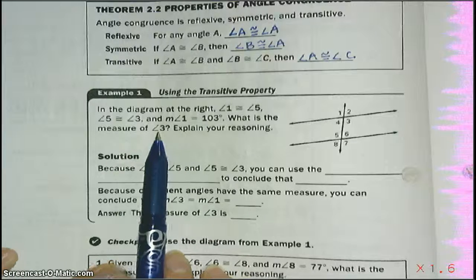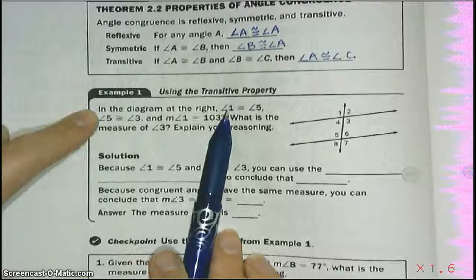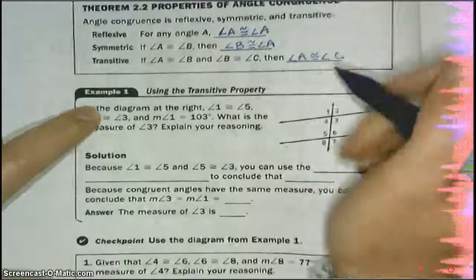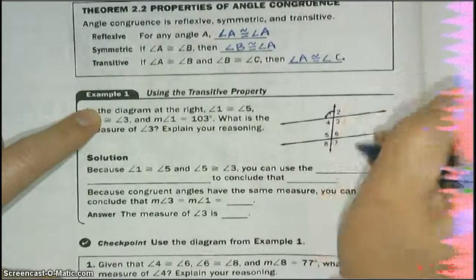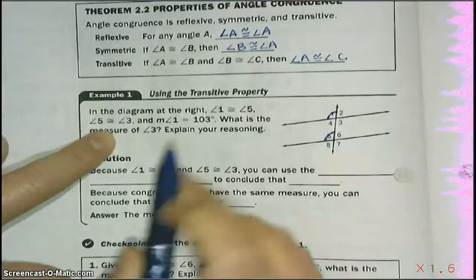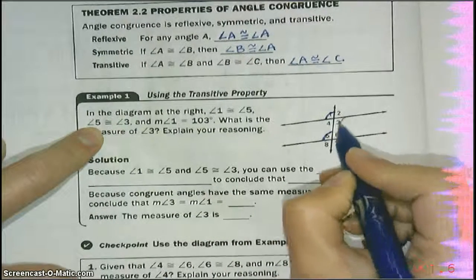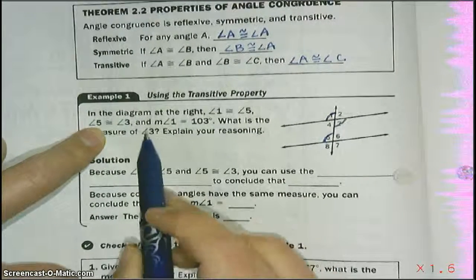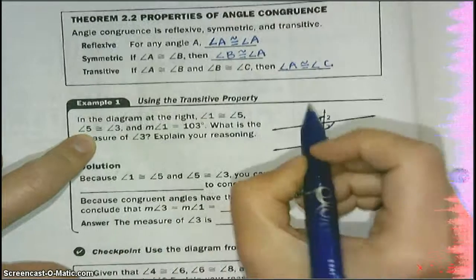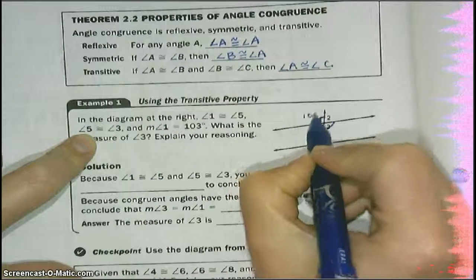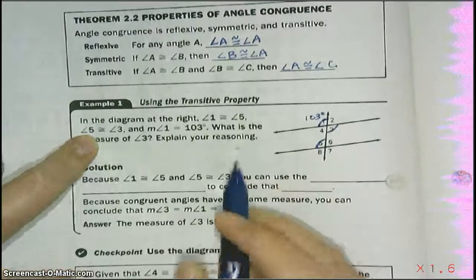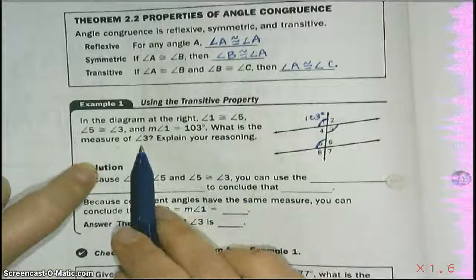So in this diagram at the right, angle 1 is congruent to angle 5, and angle 5 is congruent to angle 3. So we know that these are equal. And we also know that angle 1 is 103 degrees. What is the measure of angle 3?